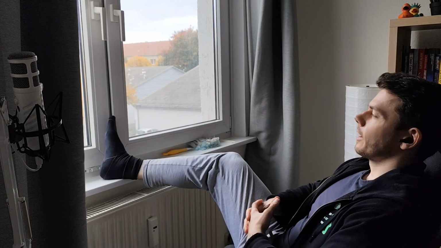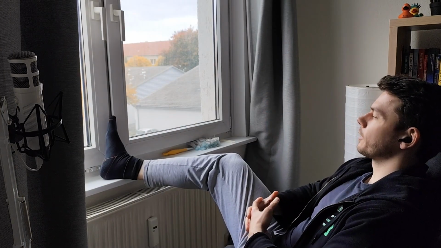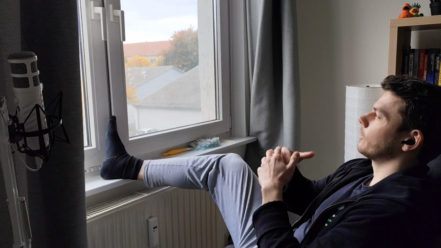For one, it's faster, but it's also less exhausting because you don't have to type all the damn time. And you are also less glued to the screen because, for example, sometimes I dictate something and I look out of the window while doing it instead of having to look at the screen all the time. And this makes it much more enjoyable.